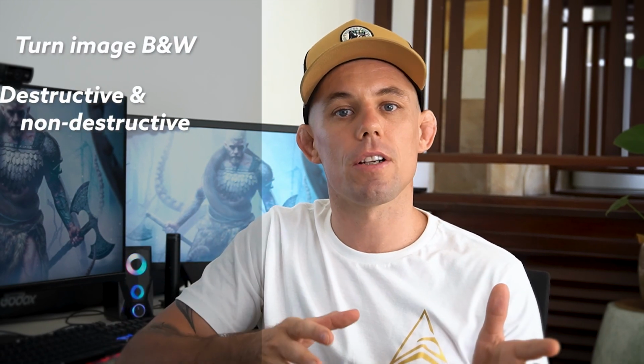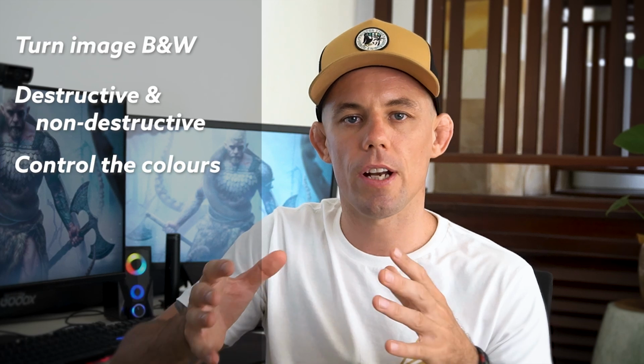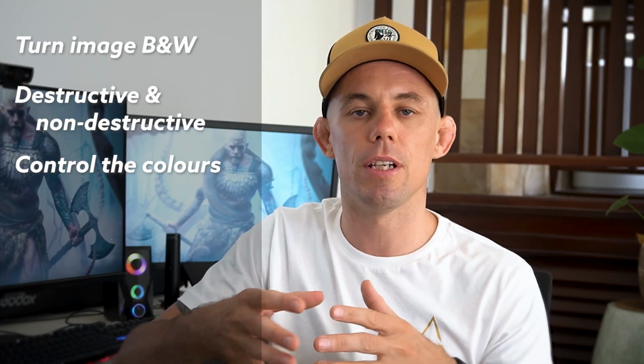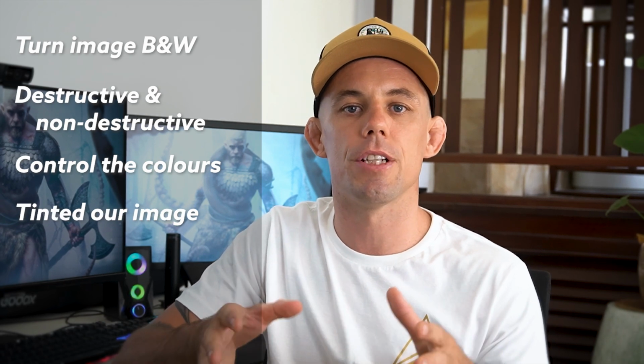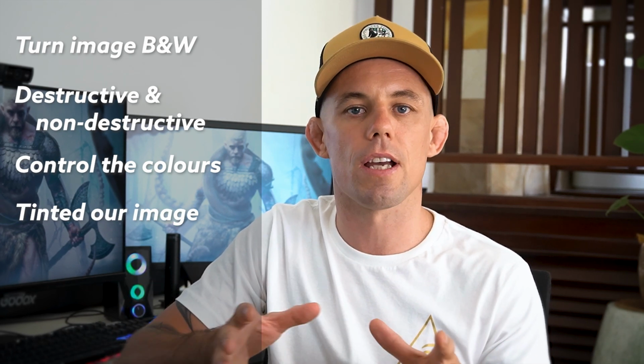Just a quick recap on what we learned. We learned how to turn our image black and white in a destructive and non-destructive way. We learned how to have control over the colors within our image with our black and white adjustment layer, and then went ahead and tinted our image after we had adjusted all those colors how we want them.